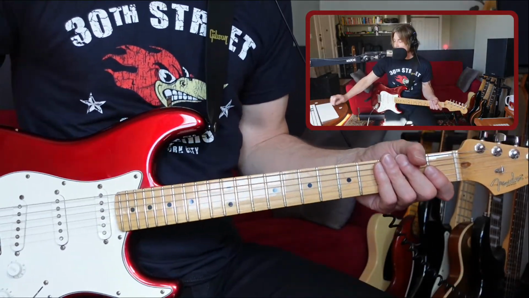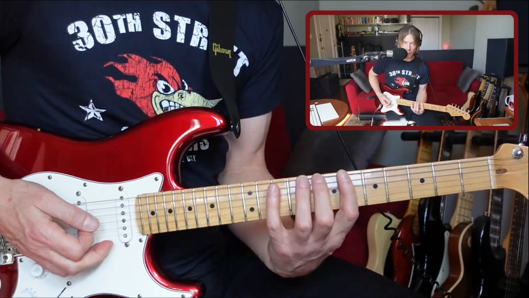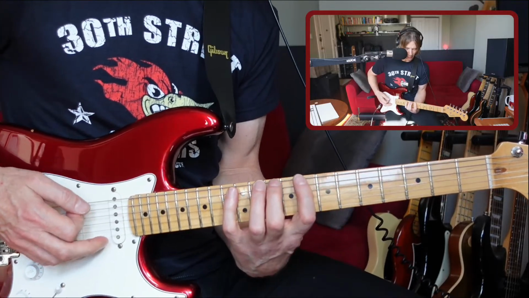But practicing to a metronome and practicing it slow and clean is really the right way to go, unlike what I was just doing. Just really slow and clean.